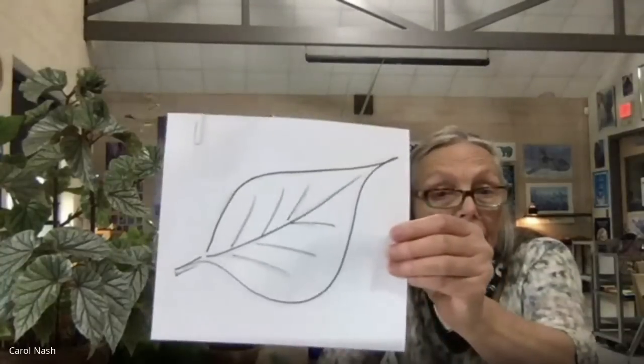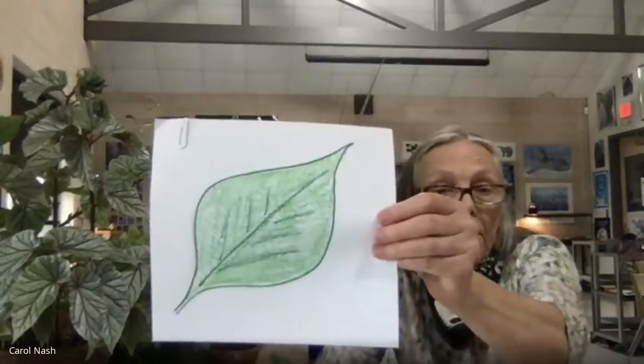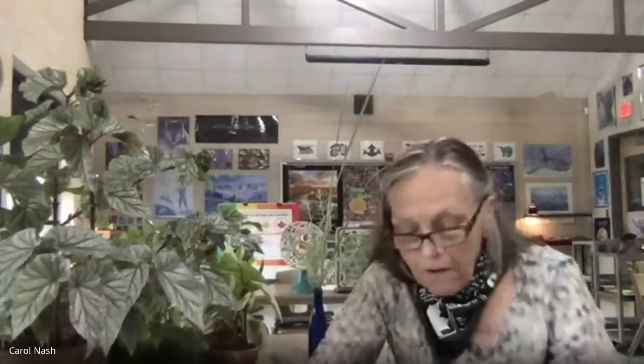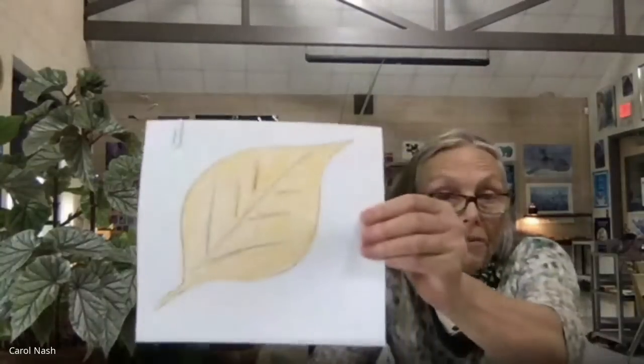And if you have a crayon or a pencil and I ask you to draw me a leaf, you might draw something that looks like that. That would be fine. And then if I ask you to color it for me, you might color it green. And if I look outside right now, most of the leaves are green. But then if we wait a while, in a couple weeks, that leaf might turn yellow, or it might turn orange. It might turn even red.